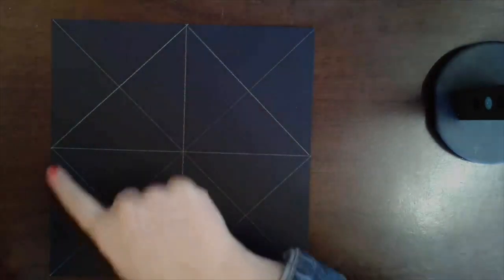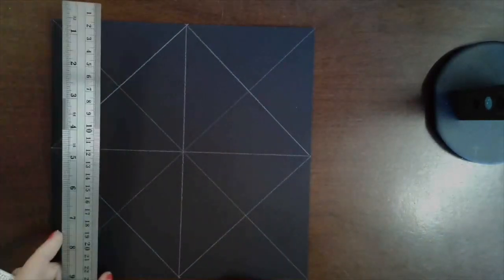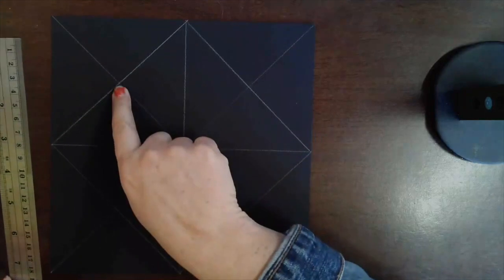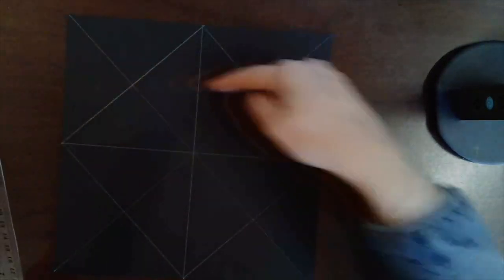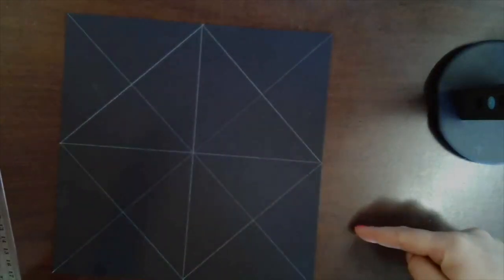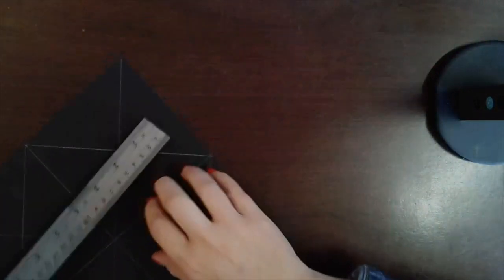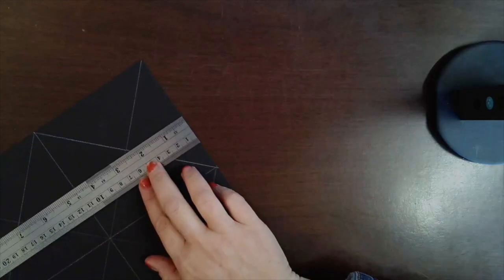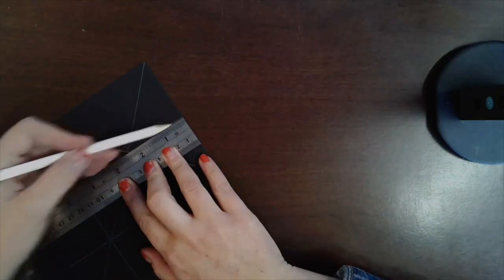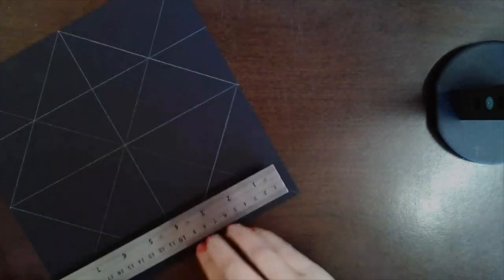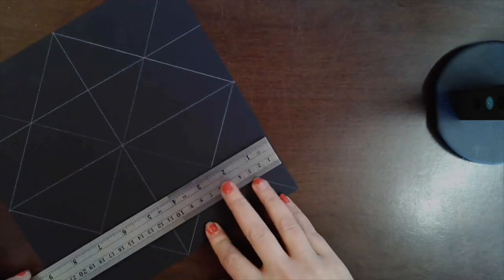Now we need to draw our last 4 lines. The 2 vertical lines that go through these center points, and then the 2 lines that are going to go horizontally through these center points. Okay, so first we're going to line that ruler up at the edge of the paper. You're going to draw a line right down through those center points. Same thing on this side. Line it up at the edge of the paper. Draw a vertical line through those center points.